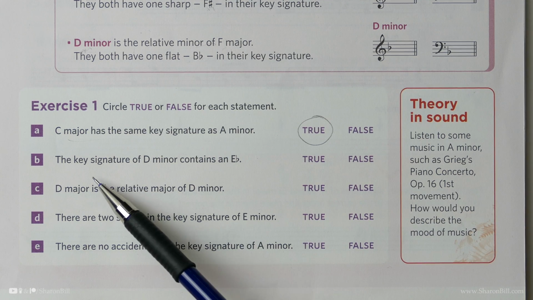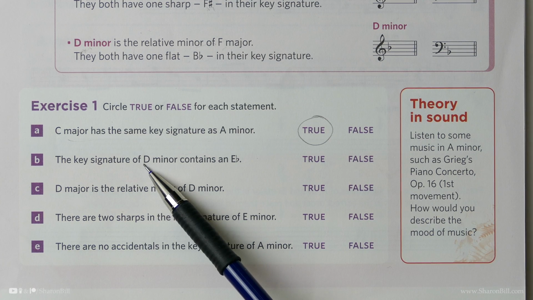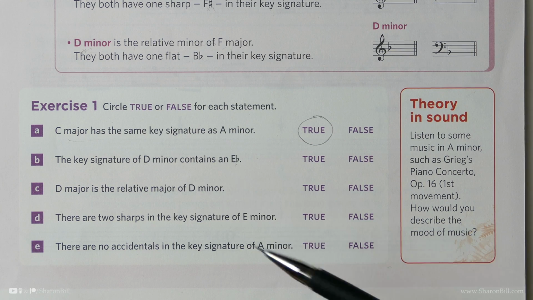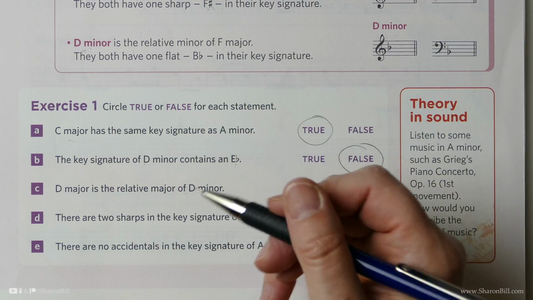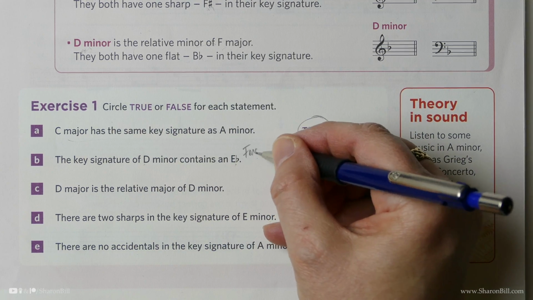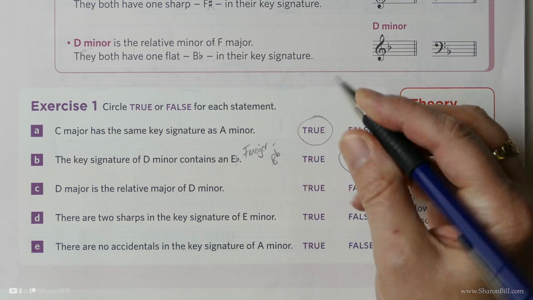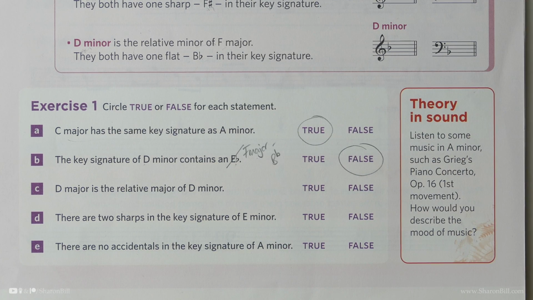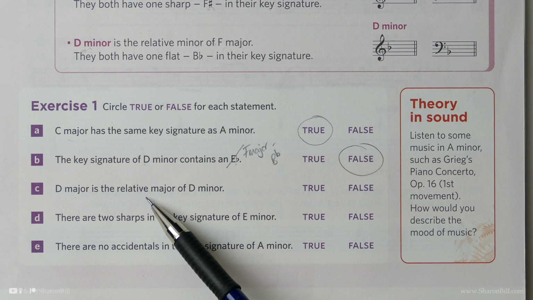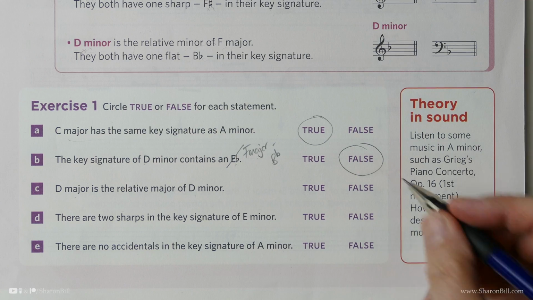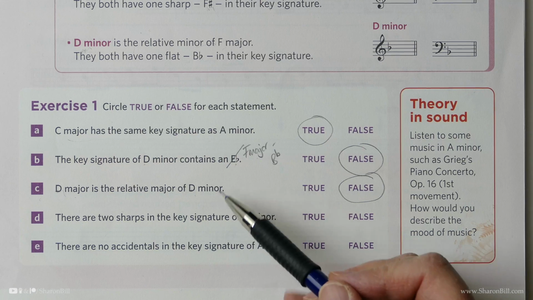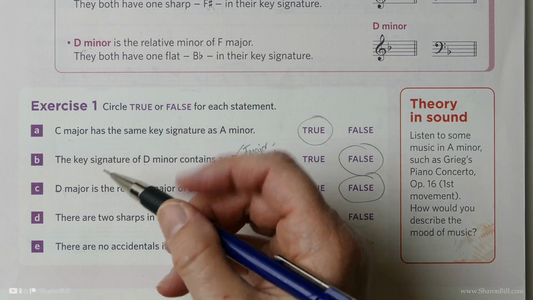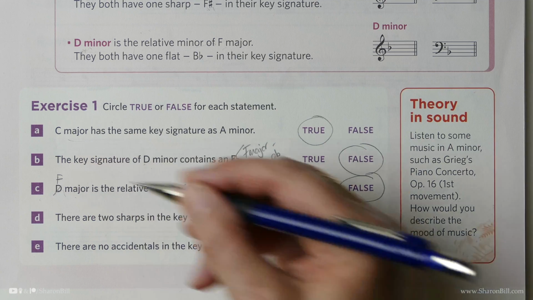So is it true or is it false that the key signature of D minor contains an E flat? Well, that's false, because D minor is related to F major, which has a key signature of B flats, not E flats. Is it true or is it false that D major is the related major to D minor? That is also false. It wouldn't be the same tonic note. In actual fact, D minor, we've already discussed here, is related to F major.